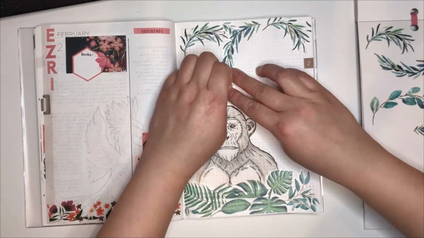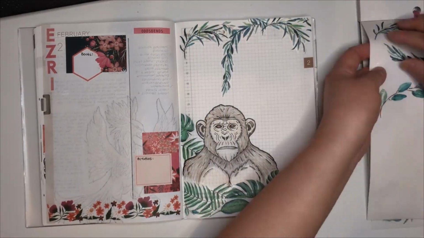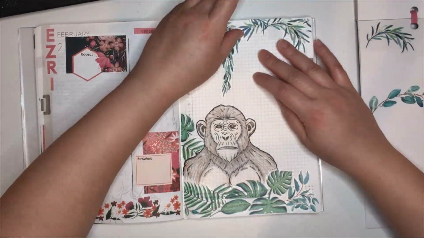The next few minutes, I'm just continuing placing down more leaves at the top, moving some around and continuing to put more leaves down the right edge of the page.